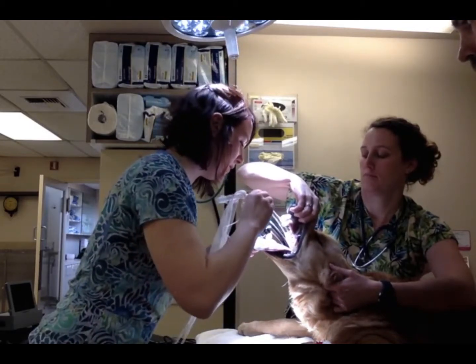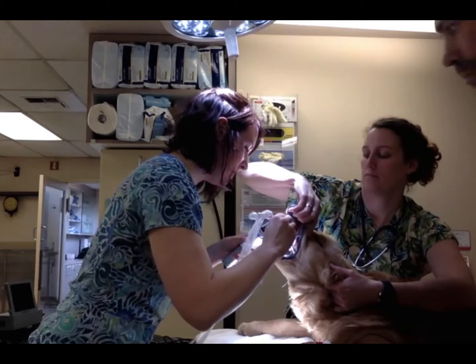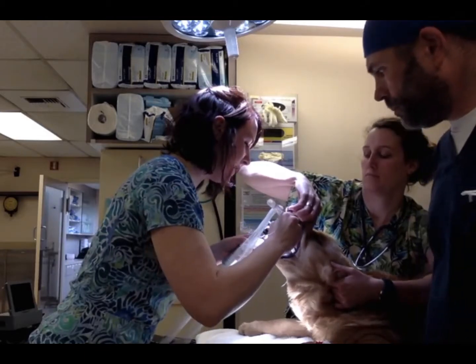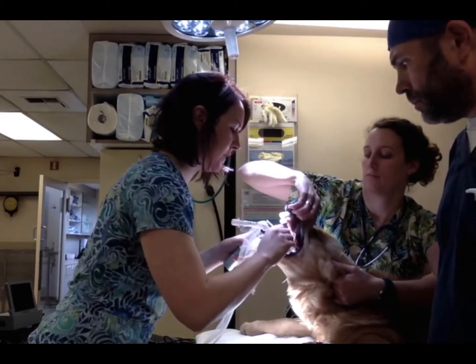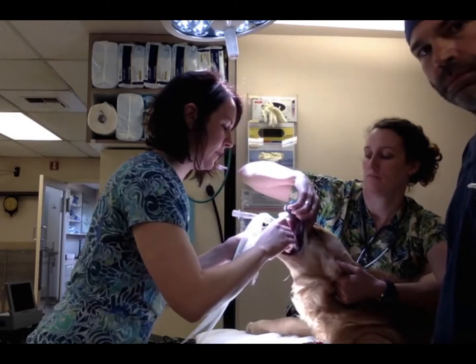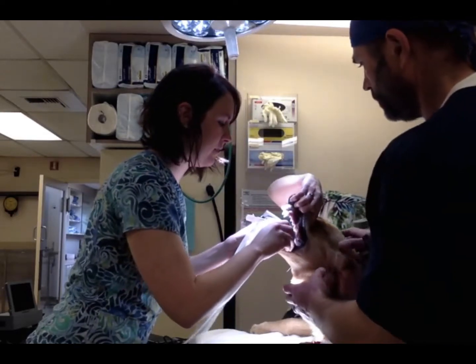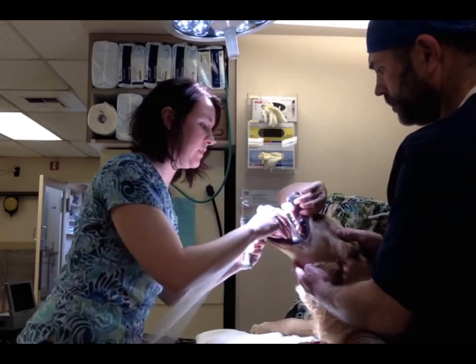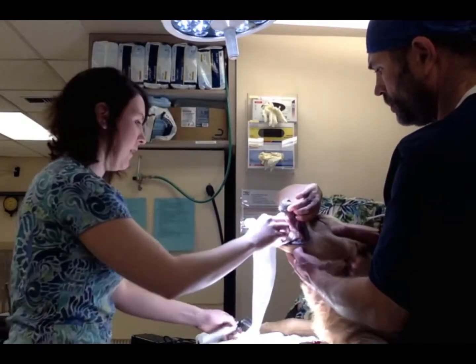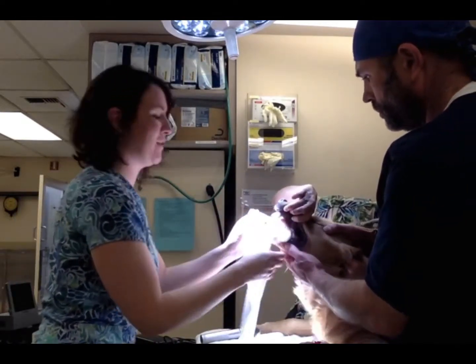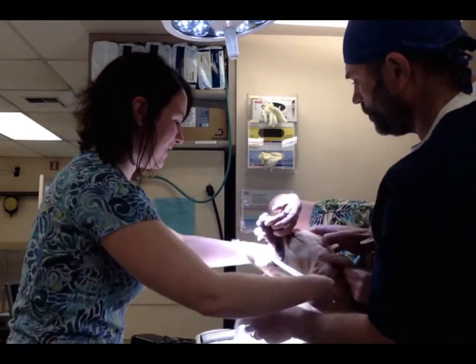Alright, so I'm going to use the tube to push the epiglottis down ventrally so that I can visualize the vocal cords. And then I'm going to gently advance it forward. If I were to feel any resistance, I would stop right away. And I can feel the air coming out of the tube as he exhales.